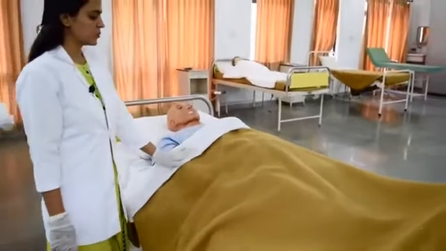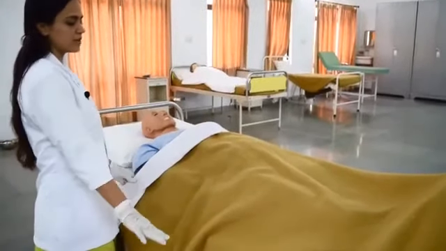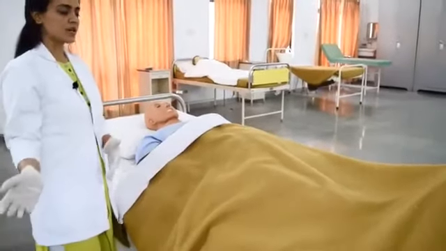Now what we have to do, we have to take off this blanket, separate the blanket, fold it nicely and keep it aside on the chair of the patient.